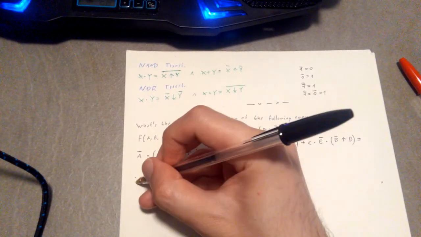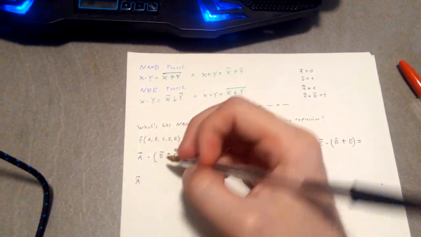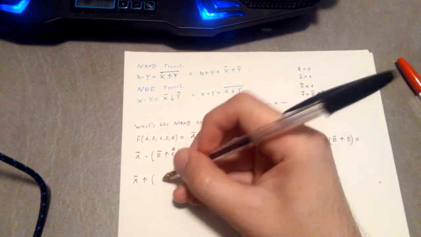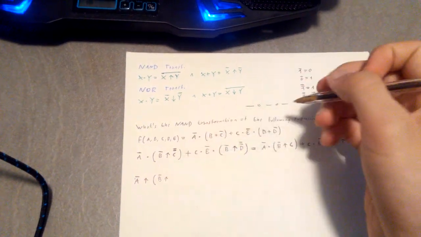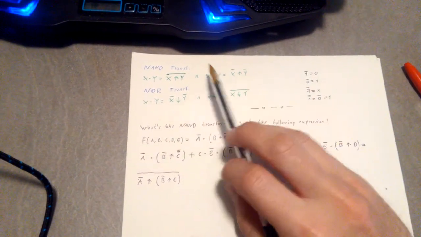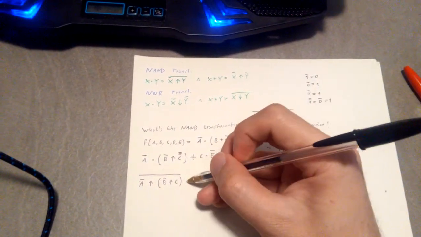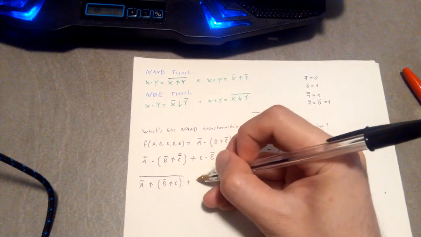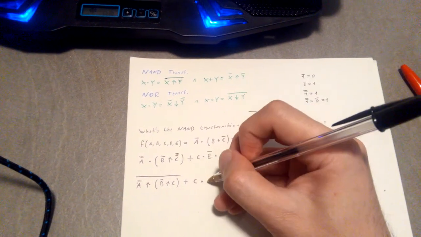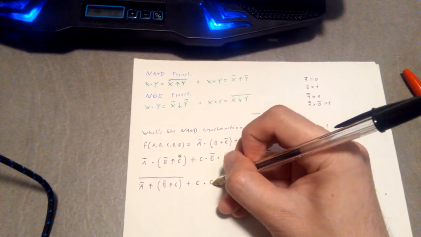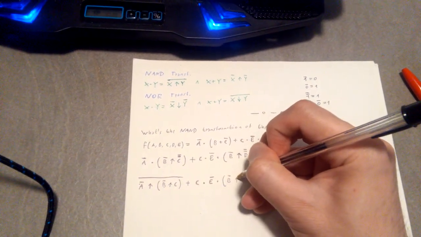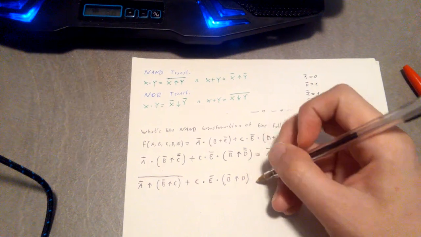So in this case, we would have a naught with the arrow upward, and then this thing, so b naught, upward c, everything with a naught, just like in here. Then we have a plus, we have c times, let's just do one thing at a time, e naught times b naught, or upward, d.